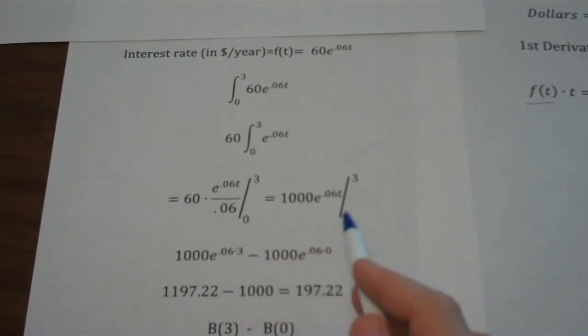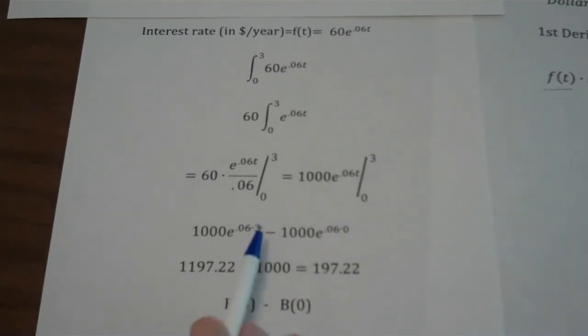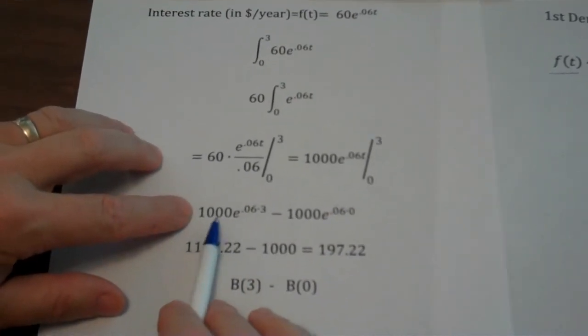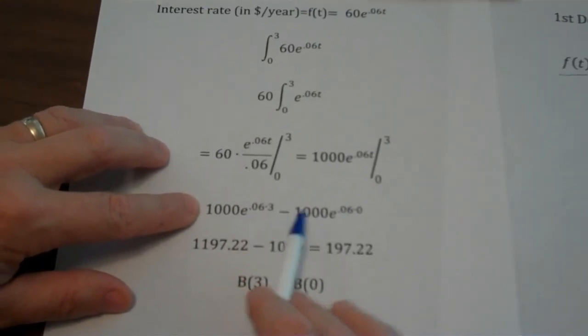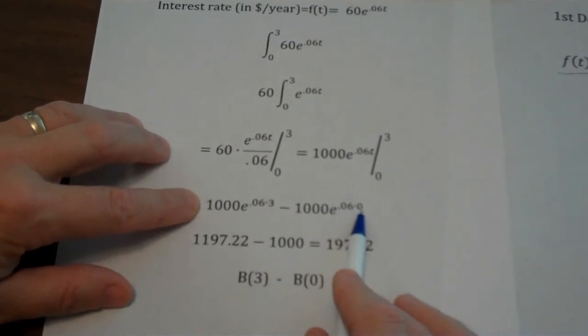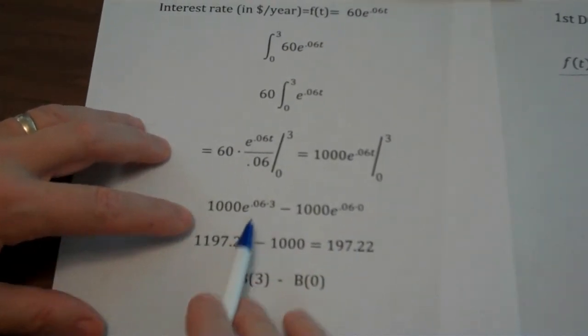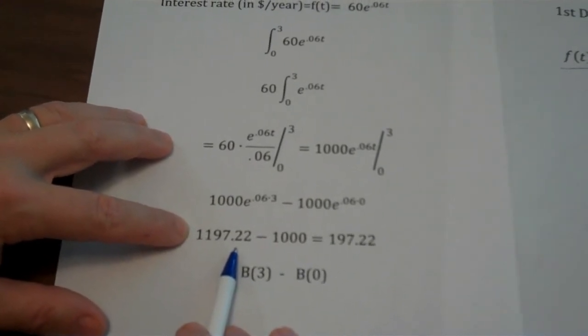Now, let's go ahead and evaluate this integral from 0 to 3. When we do that, we literally get 1,000 times e to the 0.06 times 3 minus 1,000 times e to the 0.06 times 0. This first value, if you put it in your calculator, you get 1,197.22.